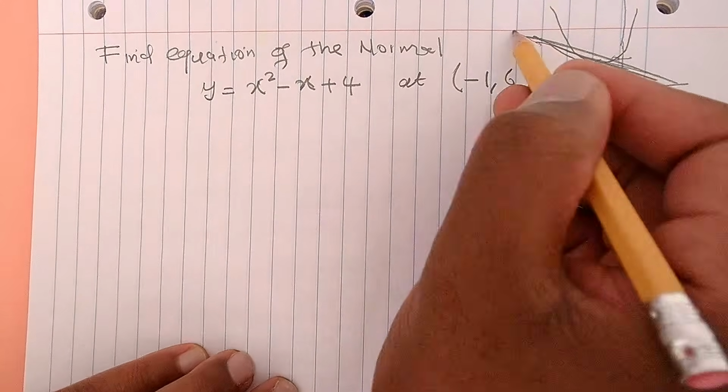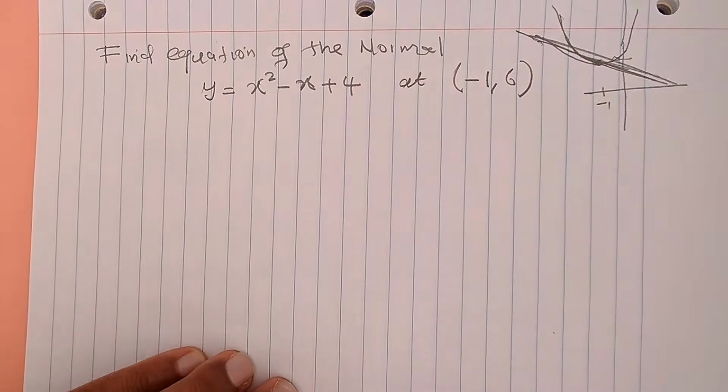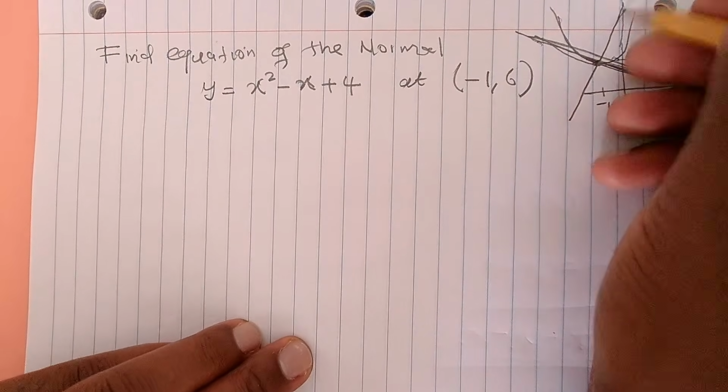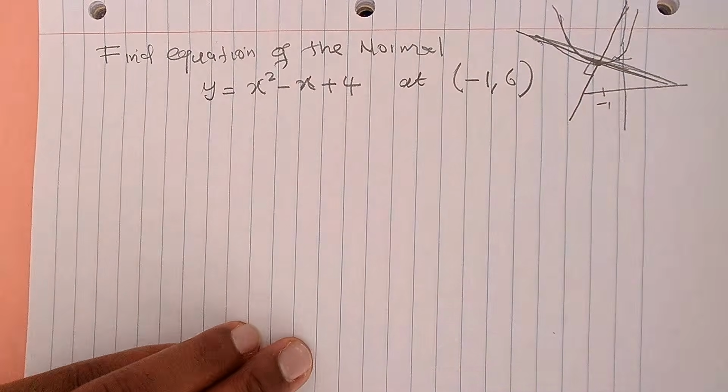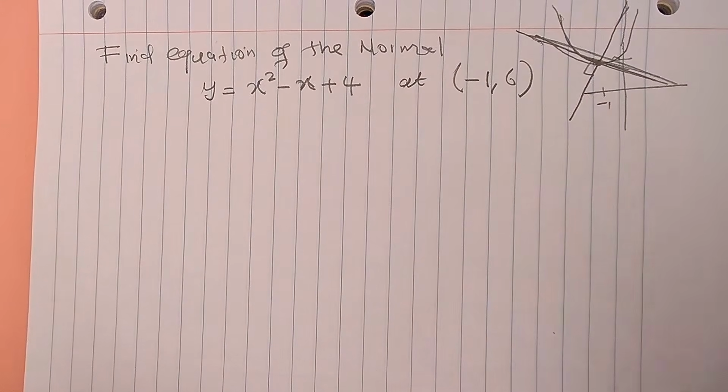So this is the line of the tangent to this curve at this point. So the equation of the normal will just be like that, because it has to be perpendicular to that line. This is not an accurate graph, but I'm just giving you an idea of what that means.